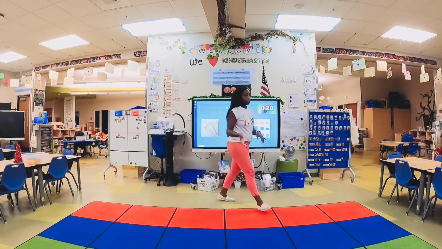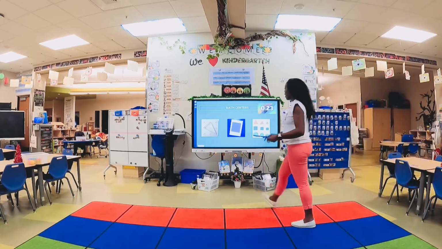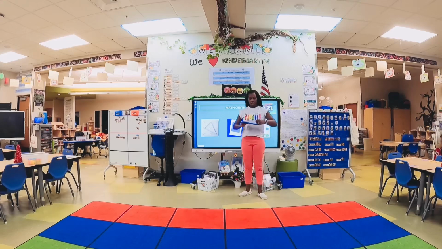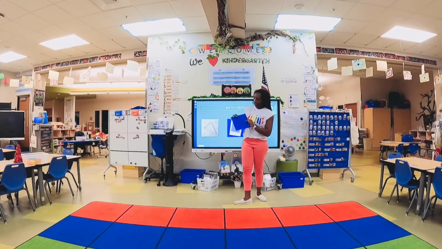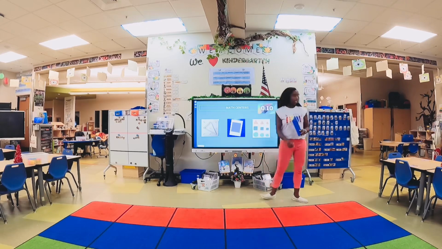So with social centers, there are geoboards. With the geoboards, I want you to practice making triangles. You're going to use that rubber band and stretch it on the pegs to make your triangle. Next is the shapes.